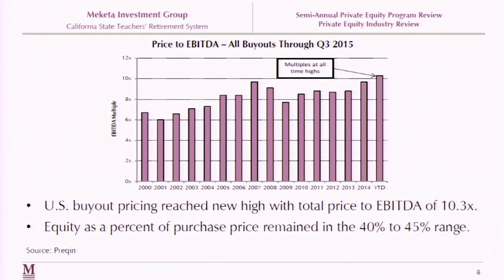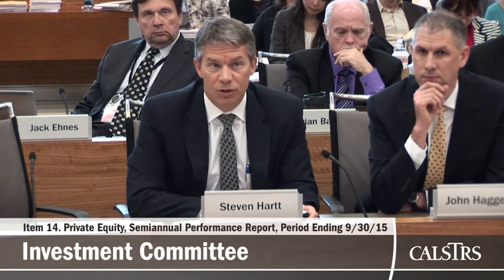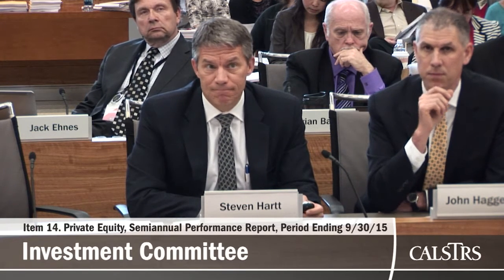Just quickly, a couple of comments about the marketplace. Page 8, as has been mentioned, that the pricing in the buyout market has been very strong, reaching kind of the all-time highs in terms of multiple cash flows. The equity component of those buyouts has also been quite strong in the 40-45% range, and with the balance in debt.